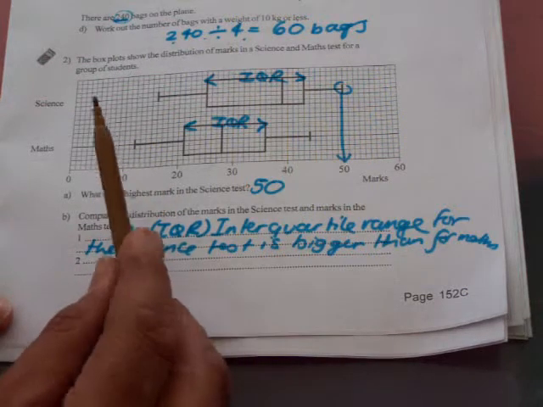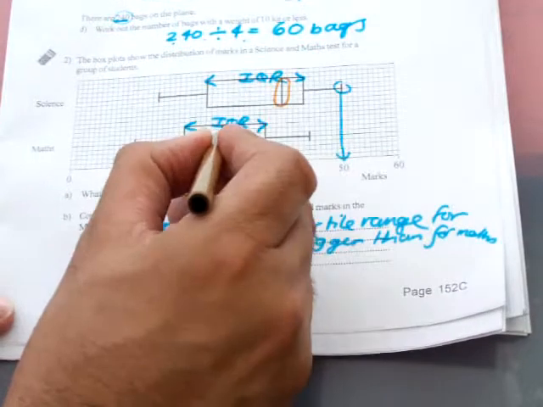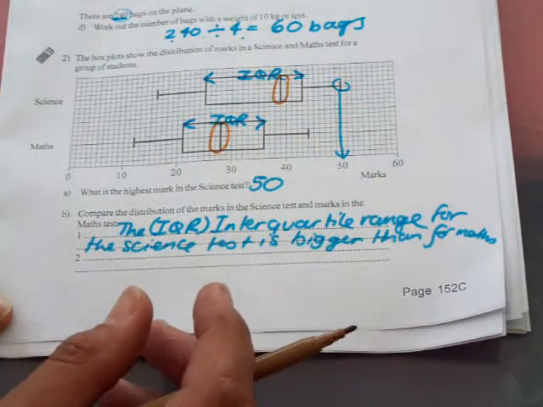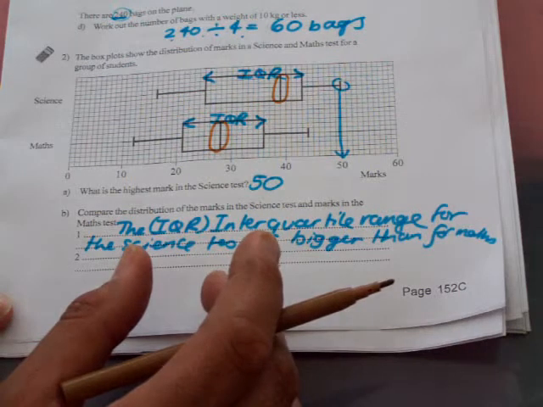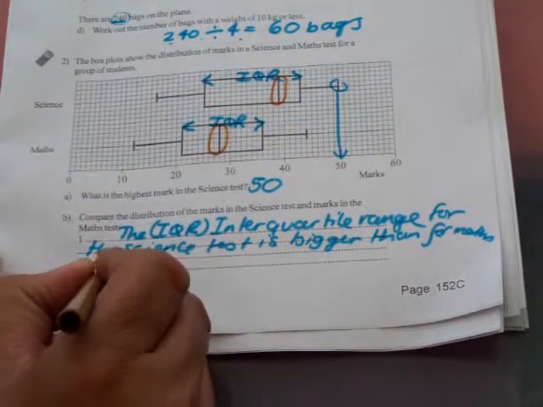The second thing that we can look at here is the median, the median for the science and the median for the maths. That's another point that we can comment on. For the maths it's lower, because the science one is 39 and the maths one is 28.